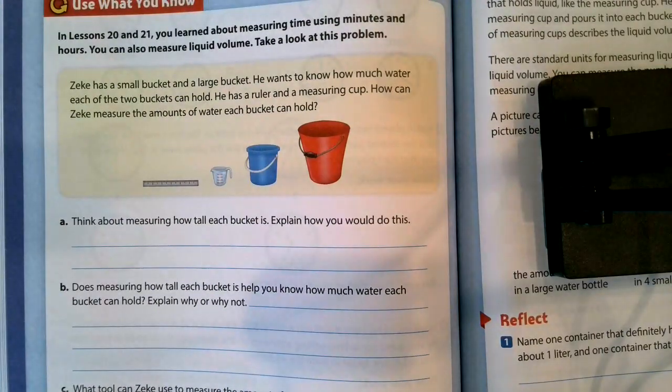I know you know this, but I just want to make sure I hit this. When we talk about liquid volume, we know that we are probably not going to be measuring with any type of ruler. We are going to be measuring with different tools, right? Because it's liquid. So I have measuring cups out for you, and that is just one easy way to measure liquid volume, or how much space liquid takes up.